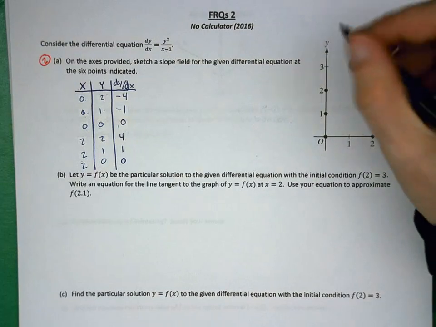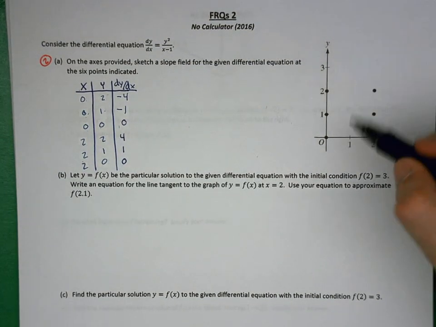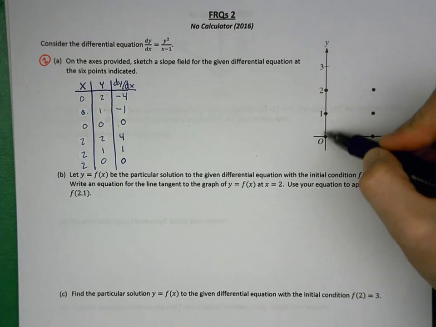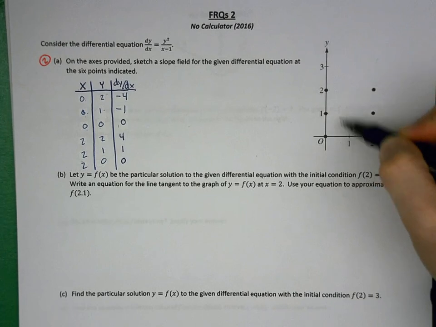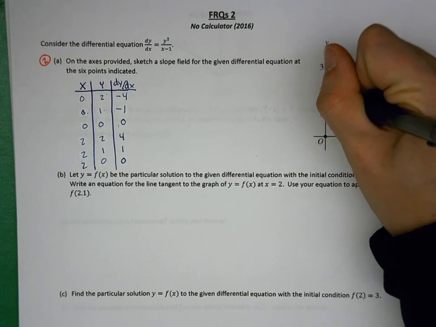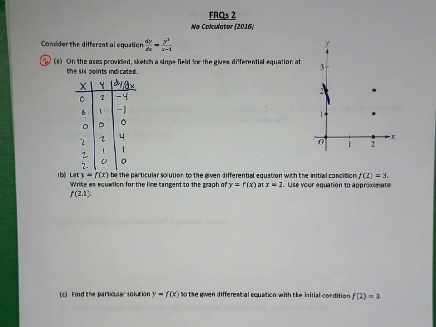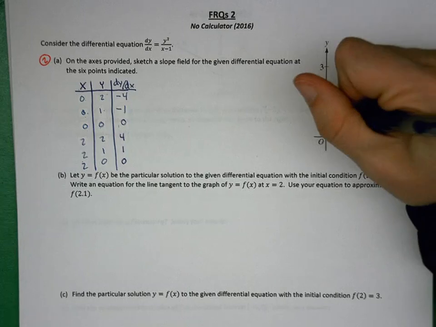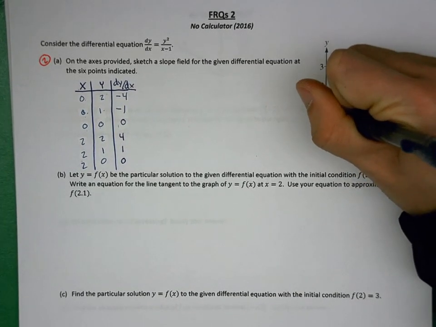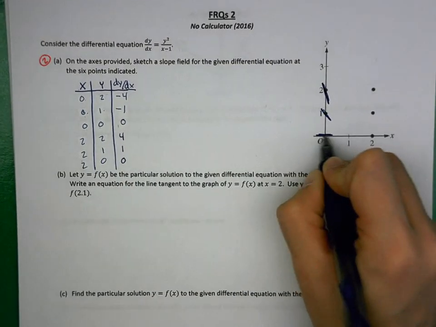At (0, 2), we're going to be drawing in a slope of negative 4, which is a pretty steep slope, right? If I'm aiming at this point here, that's only a negative 2 slope, right? Down 2 over 1. So we're going to be aiming even lower than that. So we're going to have a pretty steep negative slope here. Negative 1 slope at (0, 1), down 1 over 1, we're aiming right at that point there. And then 0 slope should be flat.